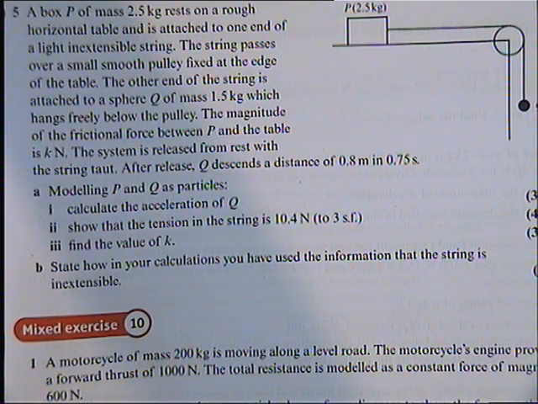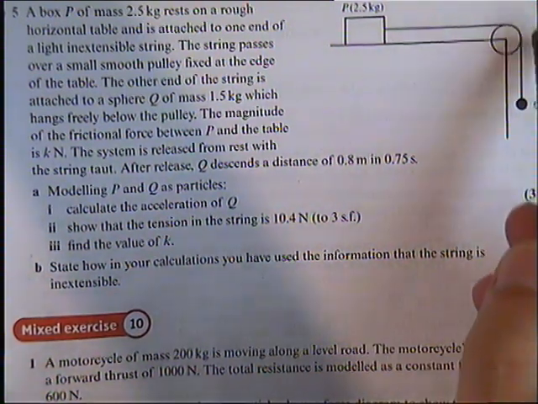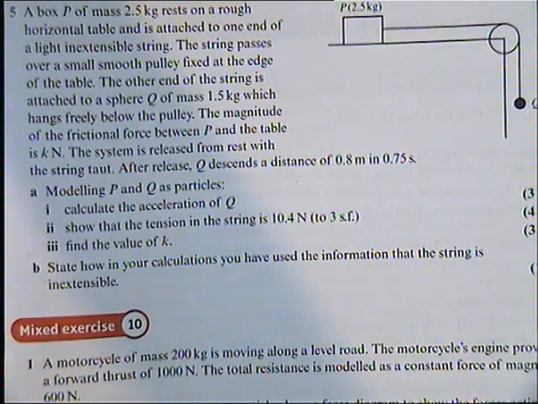The system is released from rest with the string taut. After release, Q descends a distance of 0.8 meter in 0.75 seconds. Modeling P and Q as particles, this is already done here.